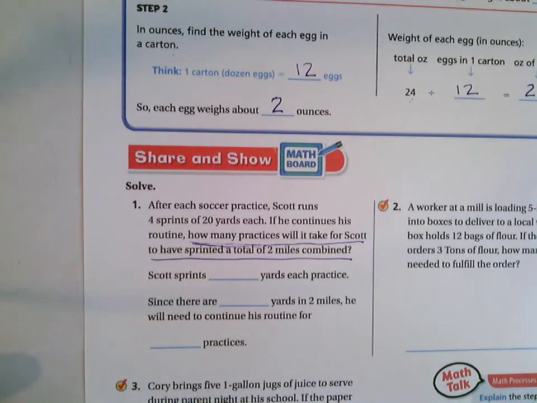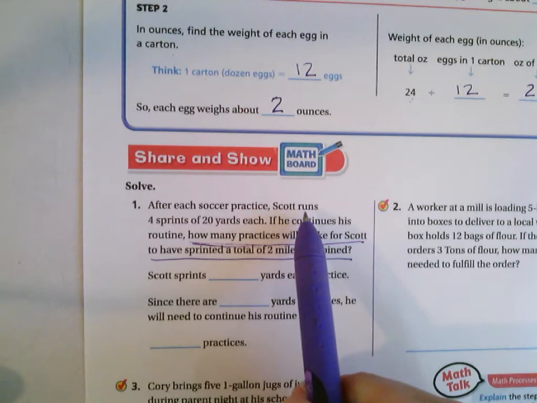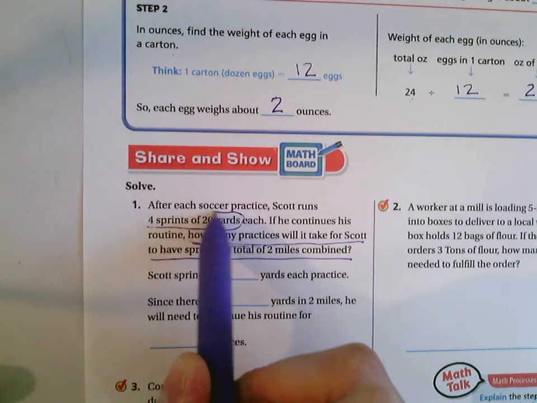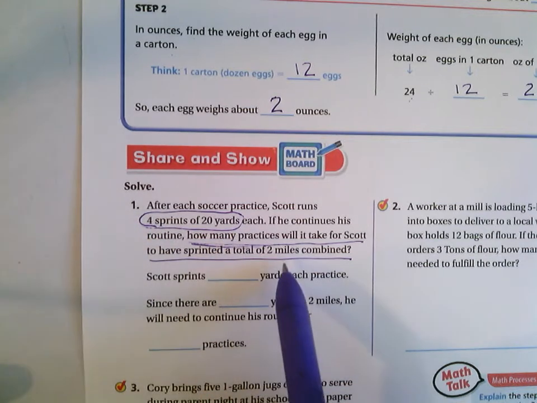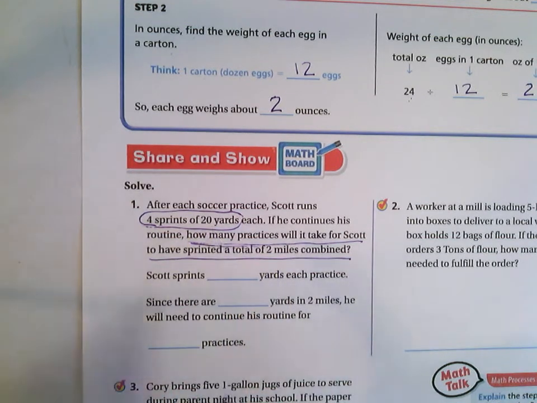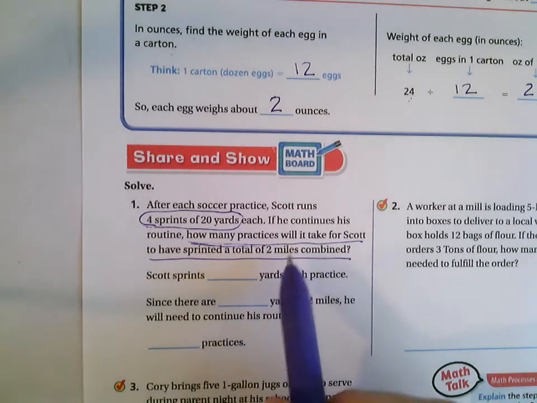After every practice, he does 4 sprints of 20 yards. So we're talking about yards to miles here. I need to figure out how many yards is 2 miles, and then figure out how many practices it will take him to get to those 2 miles of yards.